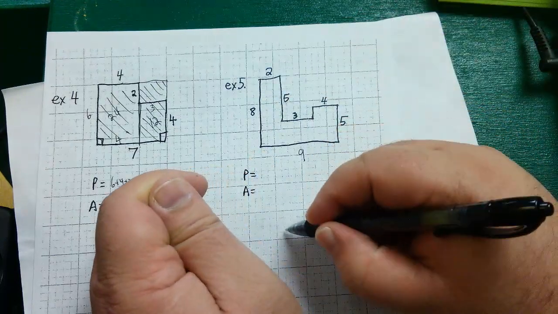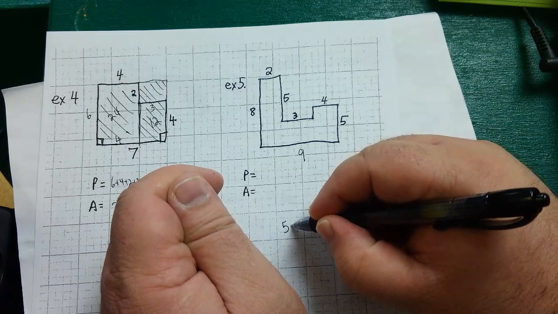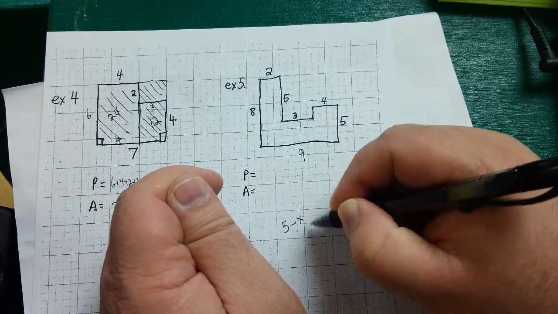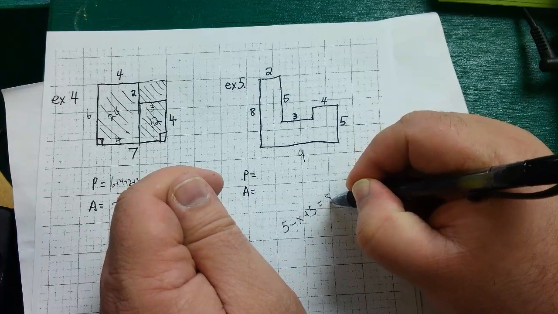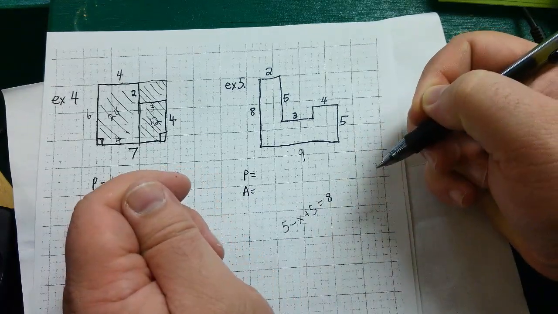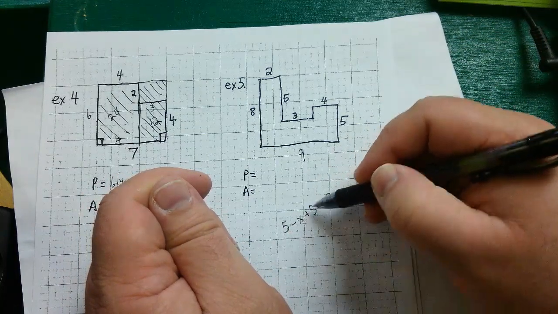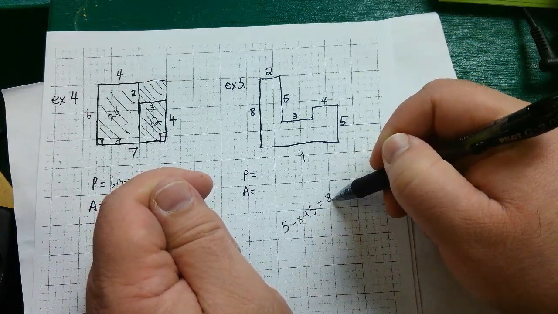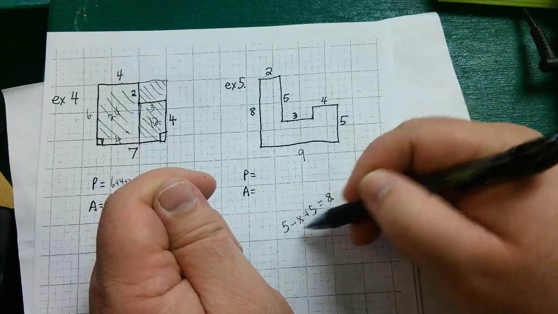So I start off, I go up 5, it's positive 5, then I go down a certain amount, then I go up 5 more, but all in all, I only moved 8 spaces. So 5 minus something plus another 5 equals 8. It may take a second. You can do the algebra. You can think about it.